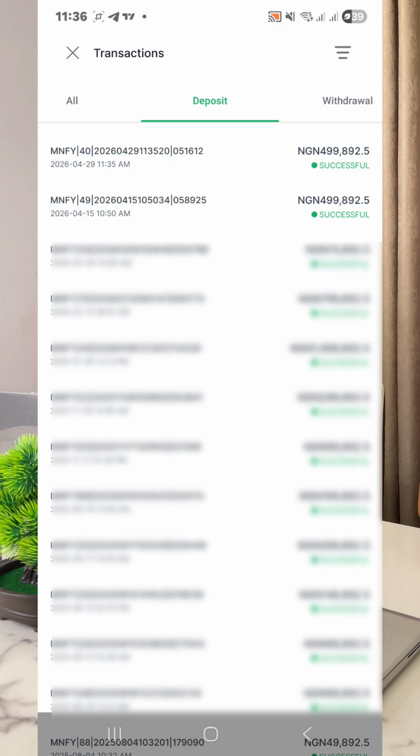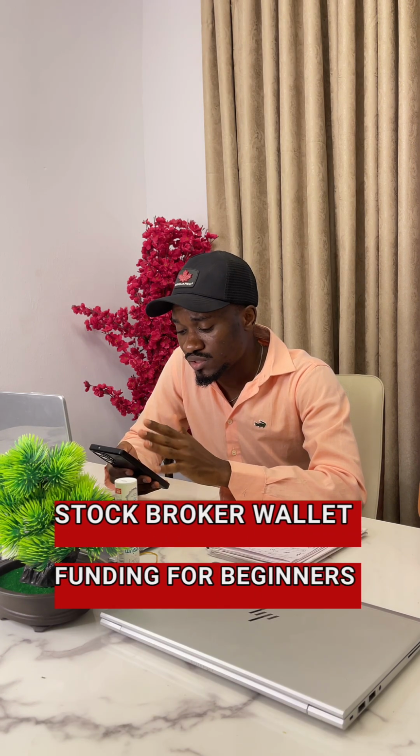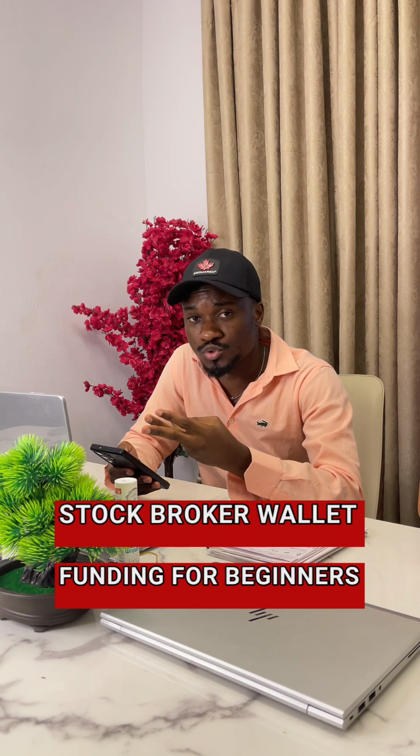So this is how you deposit funds into your stockbroker account. So simple, straightforward.